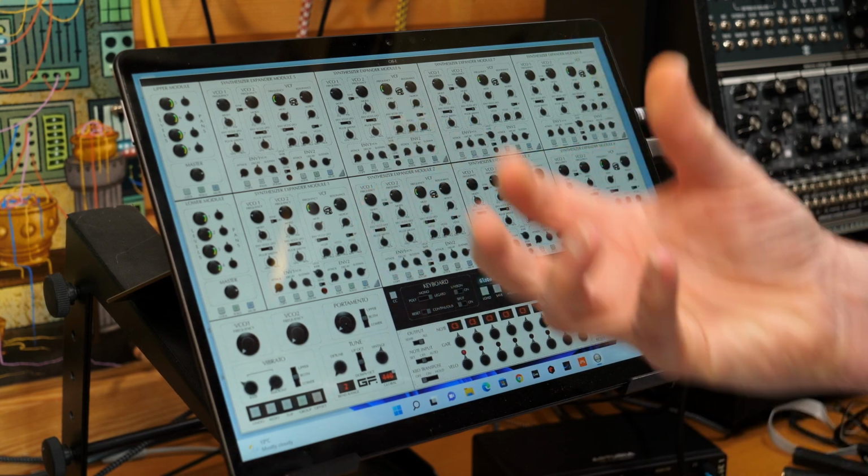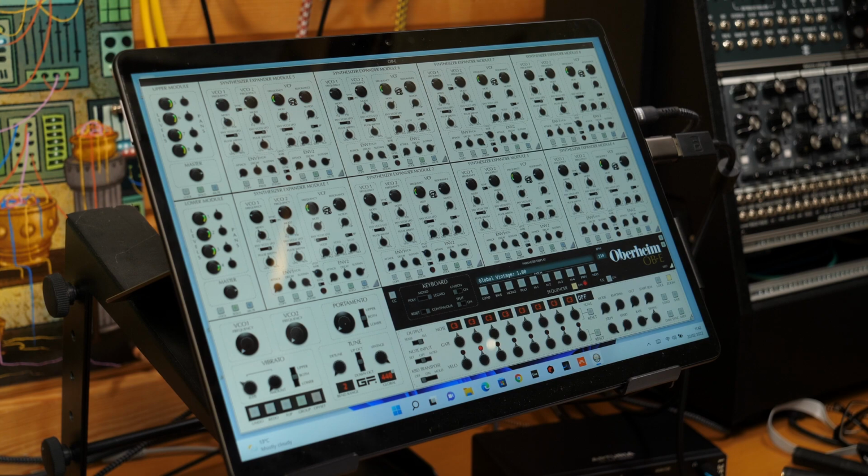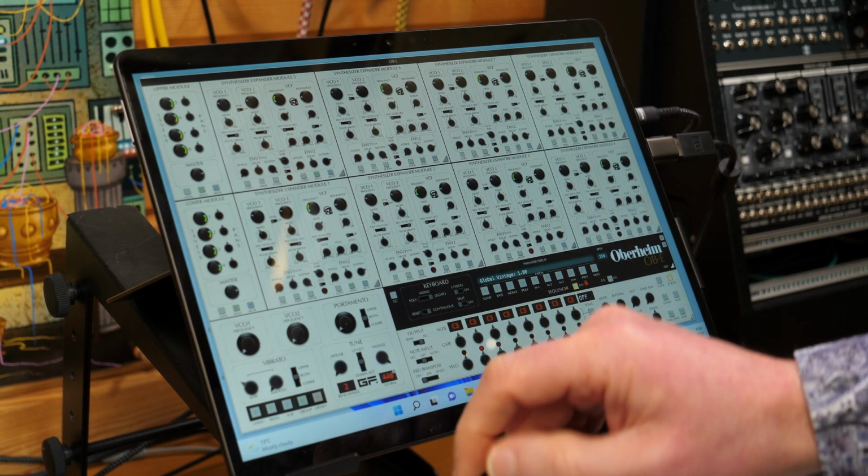So there's now differences between them. It gets more pronounced as you turn that up.